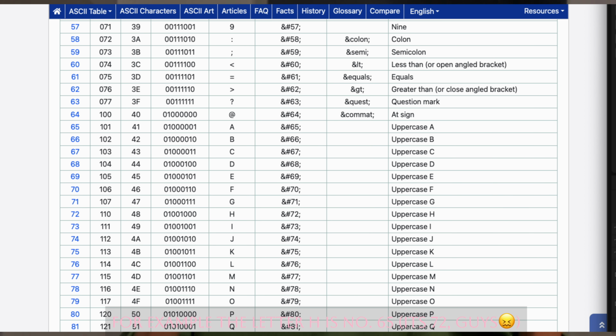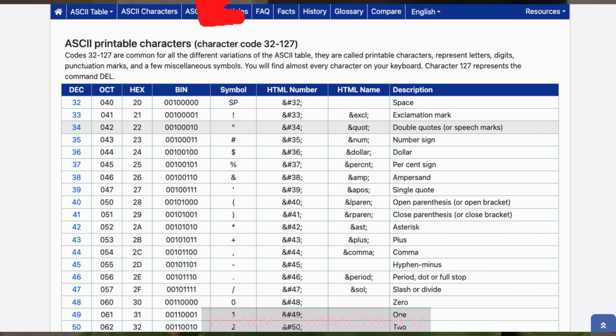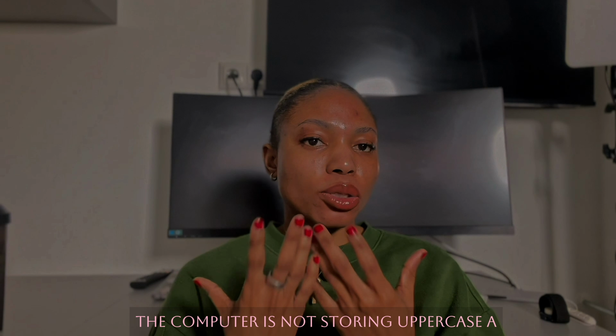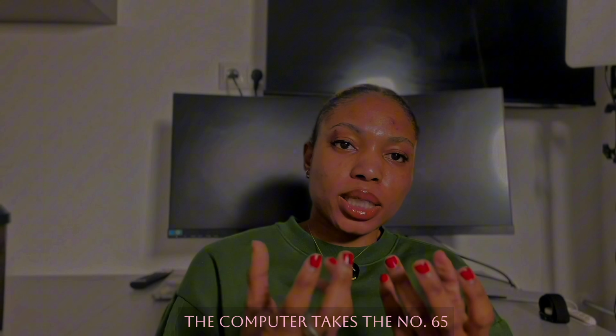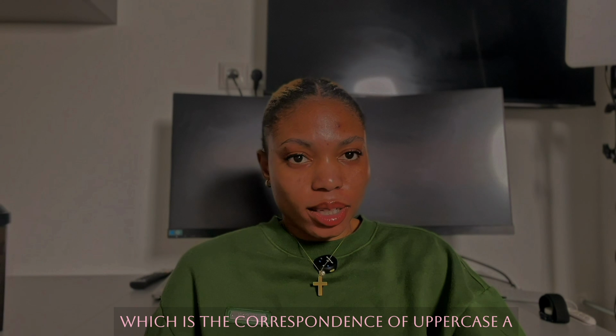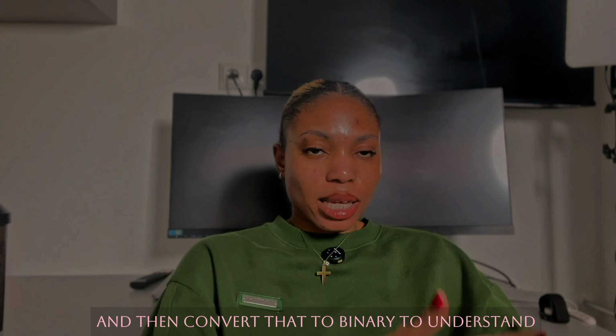So, long story short, the table pretty much maps non-numerical characters to a numerical correspondence. For example, the letter A is number 65. The space character is 32. So when you type uppercase A, the computer is not storing uppercase A. The computer takes the number 65, which is the correspondence of uppercase A, and then converts that to binary to understand and to store.